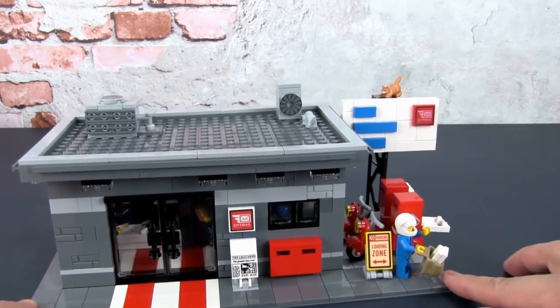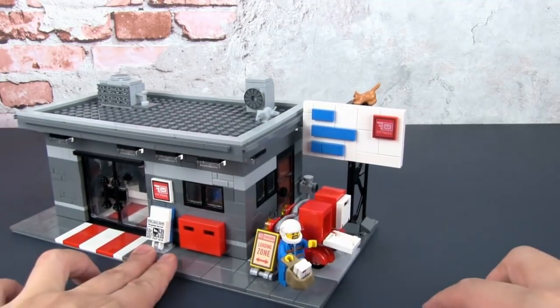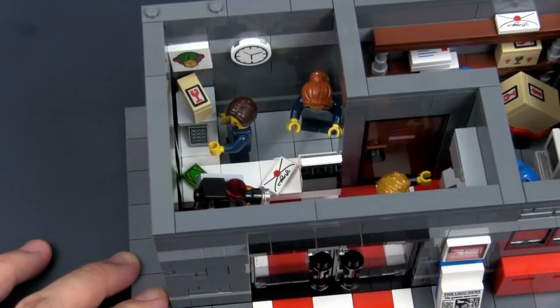The third is this post office. So this is my single story 16 by 32 half modular size post office. It's also detailed on the interior.